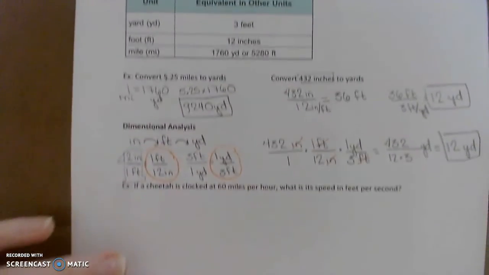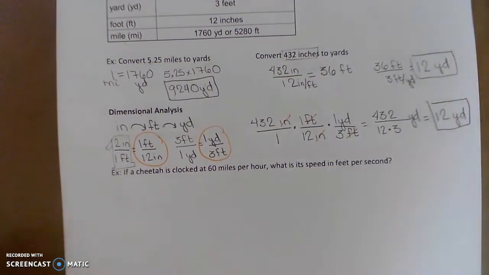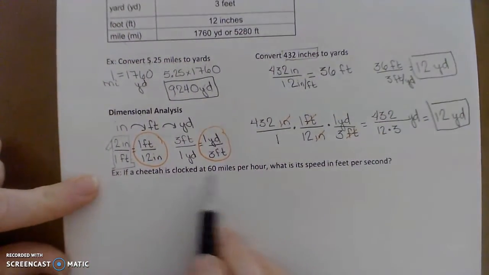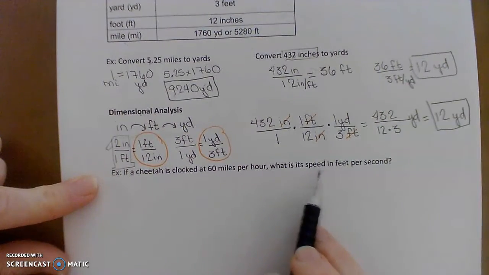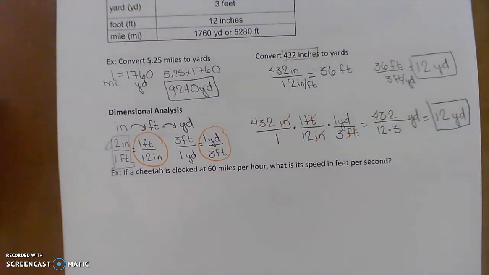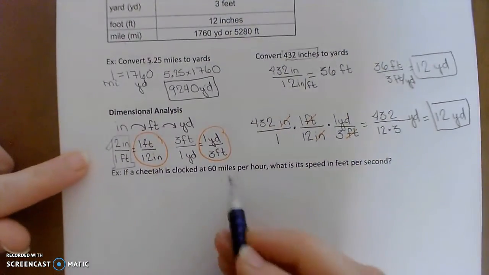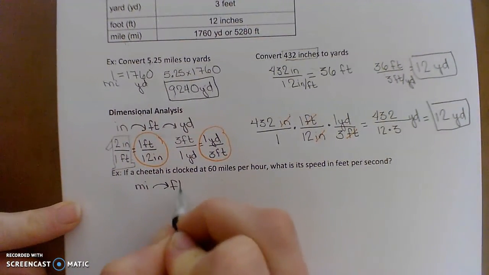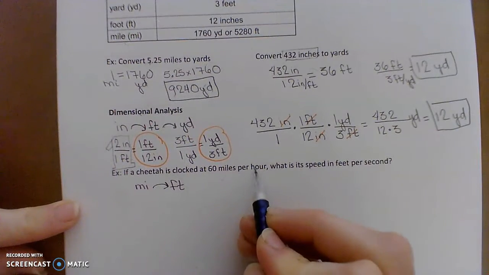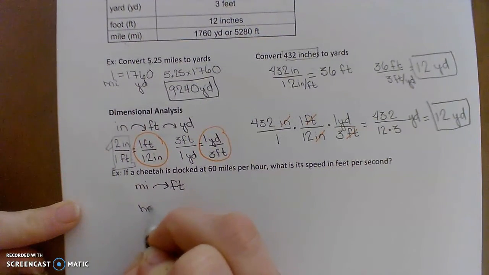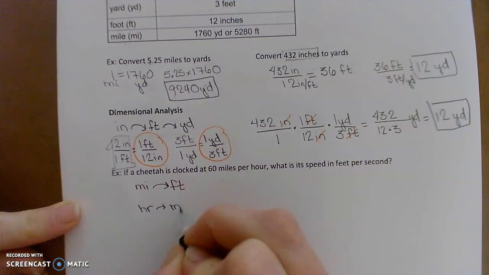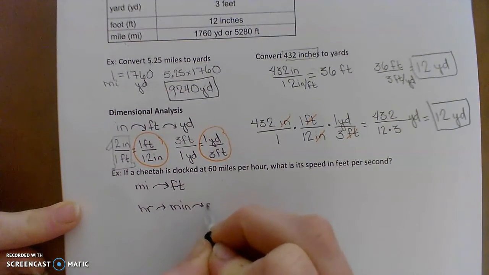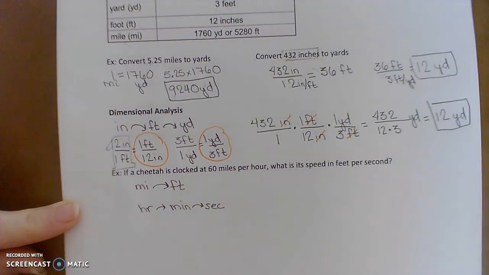All right, let's do one more example using dimensional analysis. If a cheetah is clocked at 60 miles per hour, what is its speed in feet per second? All right, so now I know that with the miles, I should be able to go from miles to feet pretty easily. And hours, what I'm going to do is I'll go from hours to minutes to seconds. So I'm going to have a few conversion factors that I'll need here, and I'll just write out the ones that I'll need.